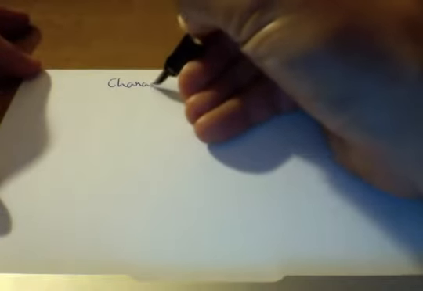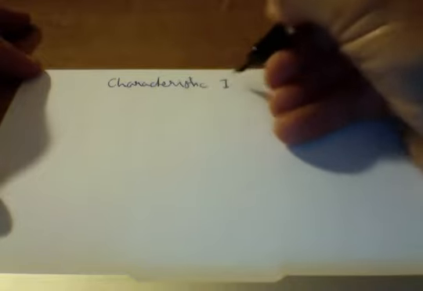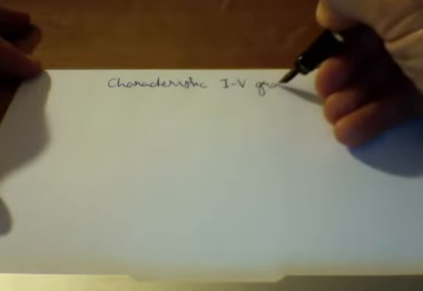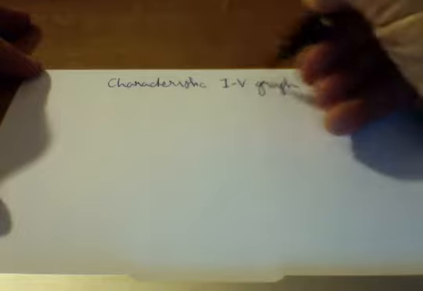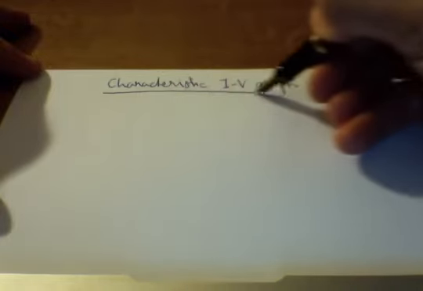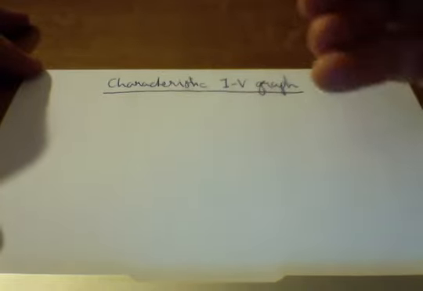If you've watched the two videos on electricity, then this is really just the last bit to cover, and that is characteristics IV graphs. And what I mean by IV graphs are current-voltage graphs. Now we're going to look at the characteristics of three specific types of components, and one of them is the light bulb.